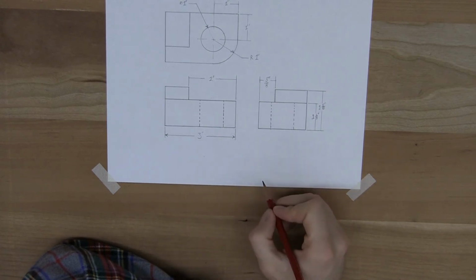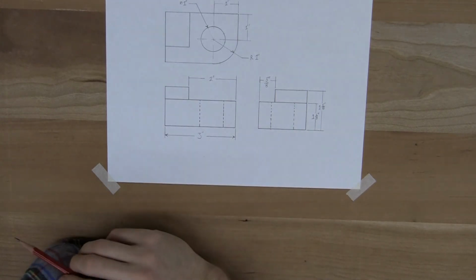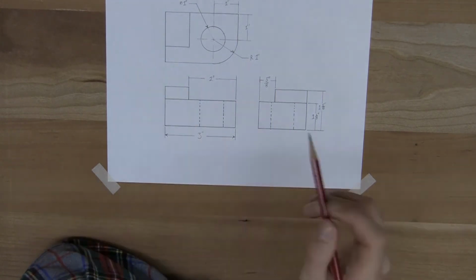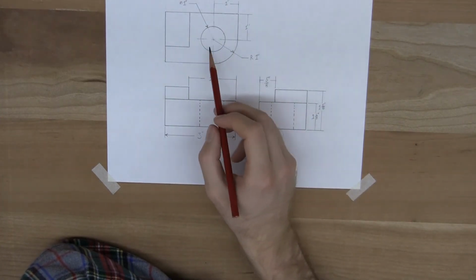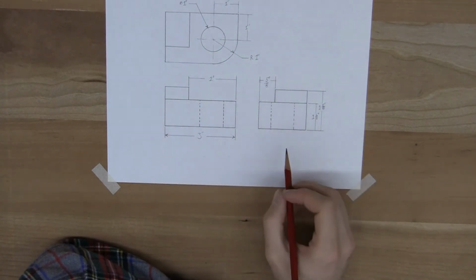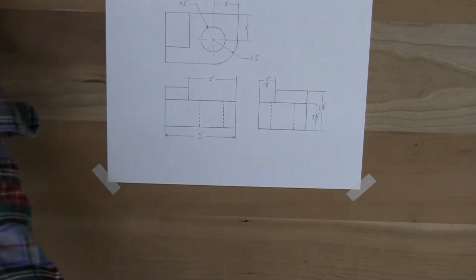So what I'm going to do is add the width. I could add it to the right view, or I could add it to the top view. I'm just going to put it in the right view, since all of the dimensions in the top view are focused around those circles and arcs. Just to keep it nice and easy to read, I'm going to draw it in the right side view.